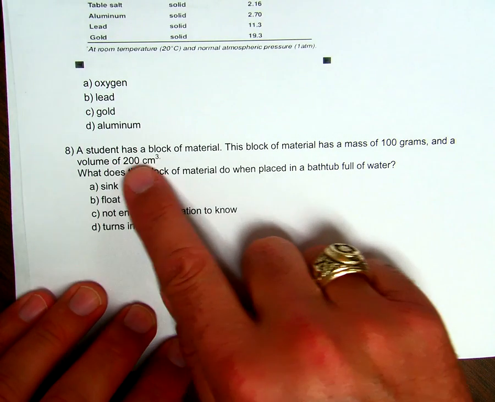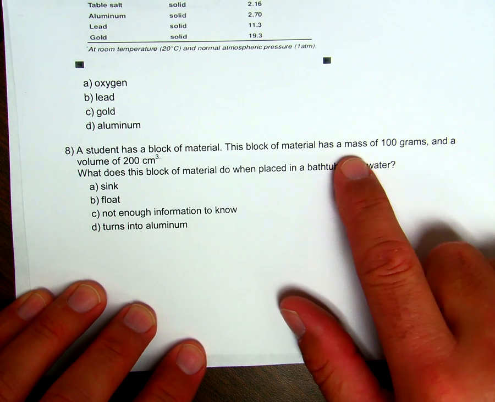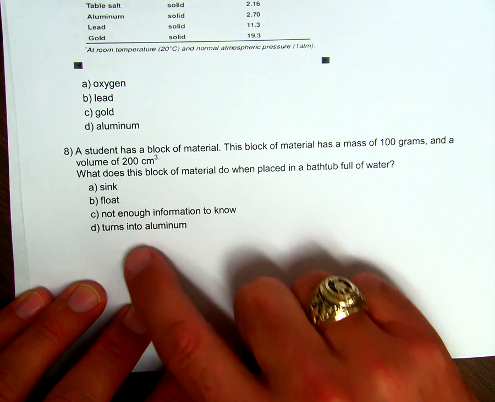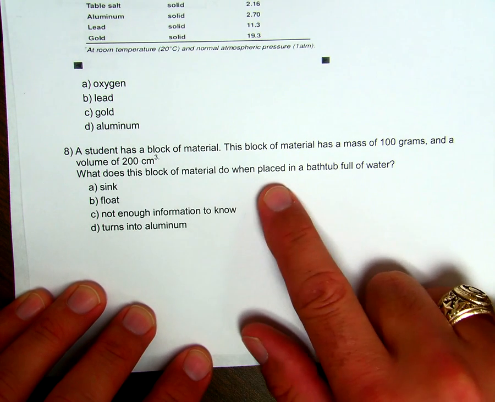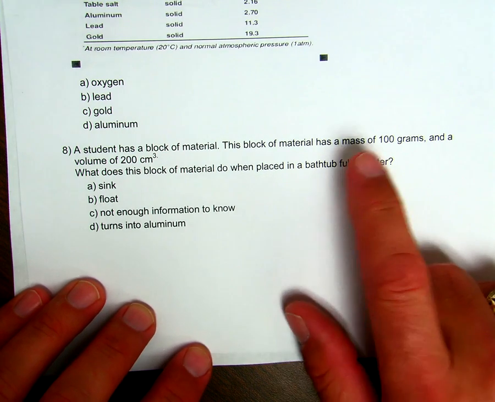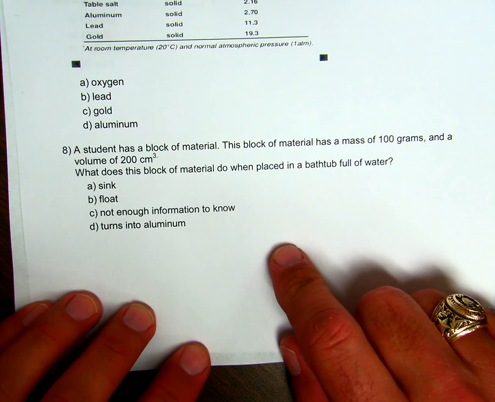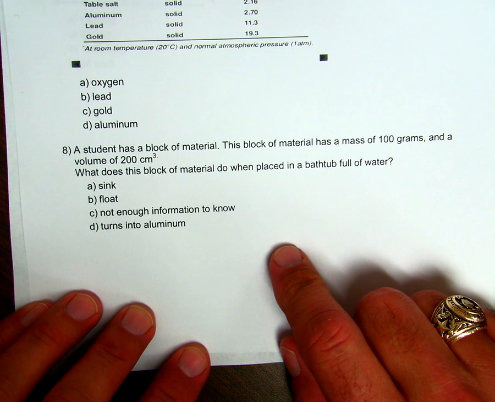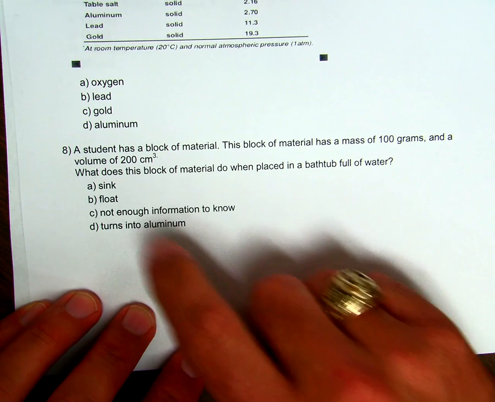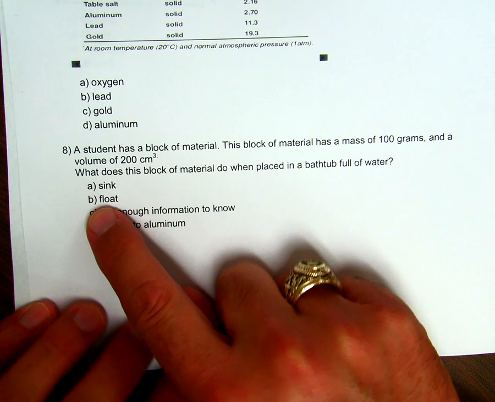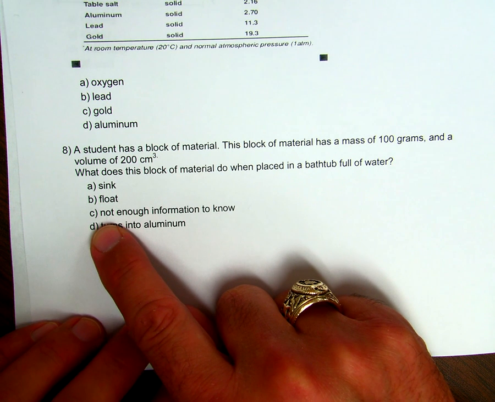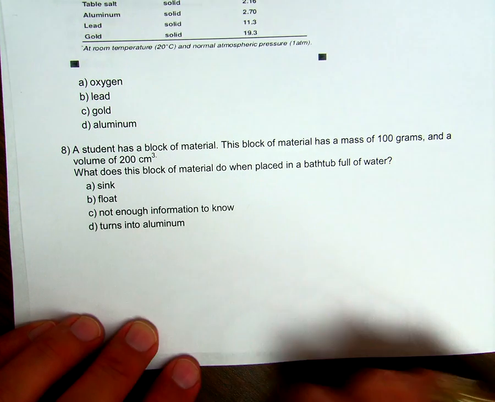Number 8. A student has a block of material. The block of material has a mass of 100 grams and a volume of 200 centimeters cubed. What does this block of material do when placed in a bathtub full of water? So this is going to require a couple of steps. You're going to have to figure out the density of this block of material, and then you're going to have to analyze what that block of material is going to do. What does this block of material do when placed in water? Does it A, sink, B, float, C, there's not enough information to determine that, or D, does it turn into aluminum?